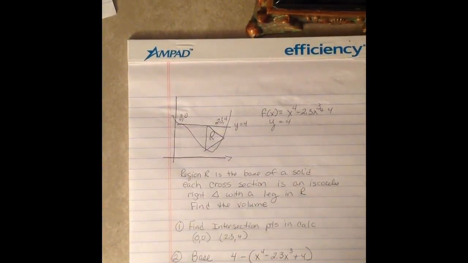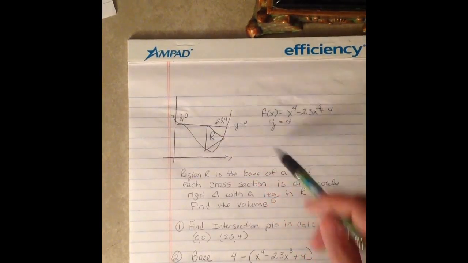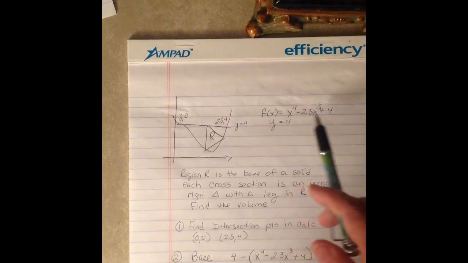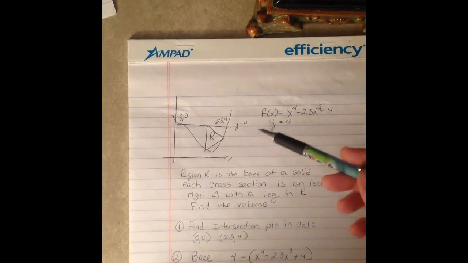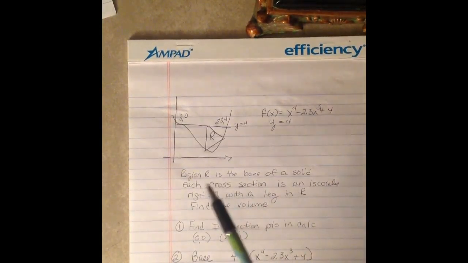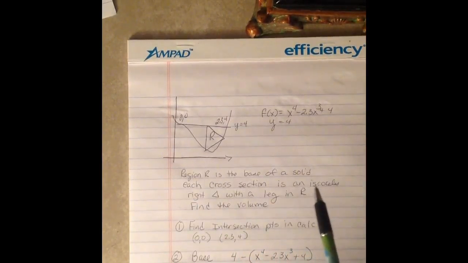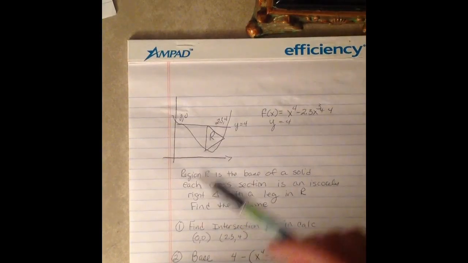So our next example, we have this little region that's bounded by these two functions, x to the fourth minus 2.3x cubed plus 4, and y equals 4. And it says region R is the base of a solid. Each cross-section is an isosceles right triangle with a leg in R. Find the volume.